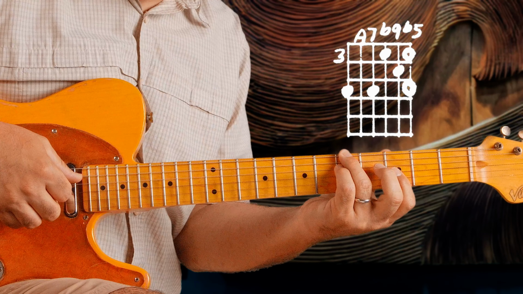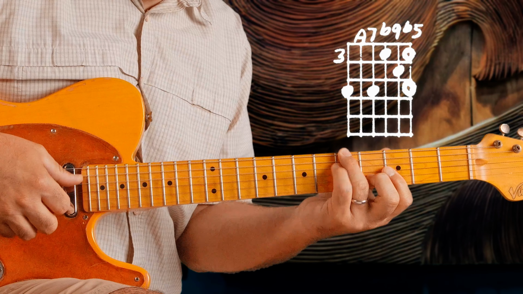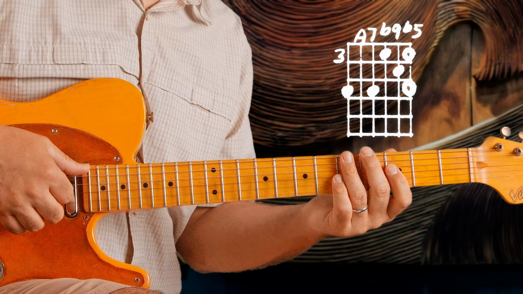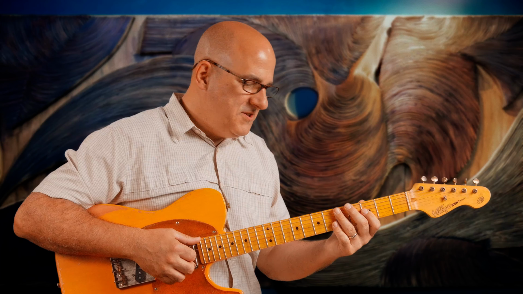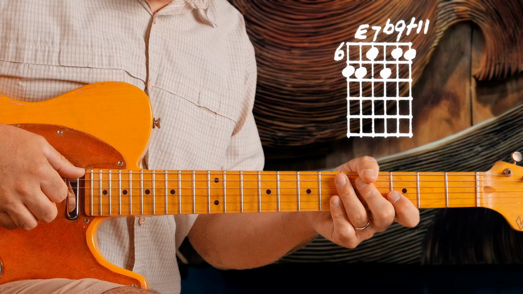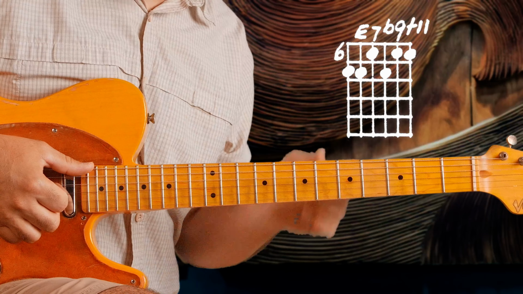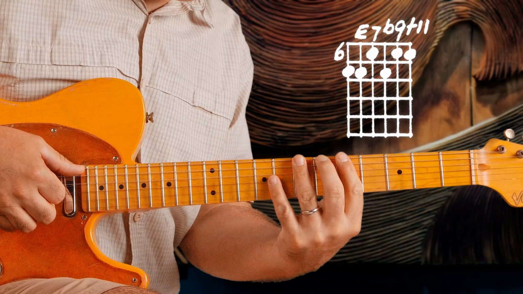Root, flat 7, flat 9, flat 5. No 3 at all, right? No third. So it's just a really dense sort of cluster of flat 9-ishness and flat 5-ishness. That's a very special and unique quality voicing right there. E7 flat 9 sharp 11, or flat 5, right? Same enharmonic equivalent.